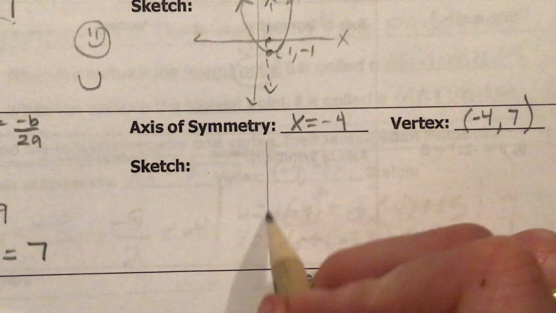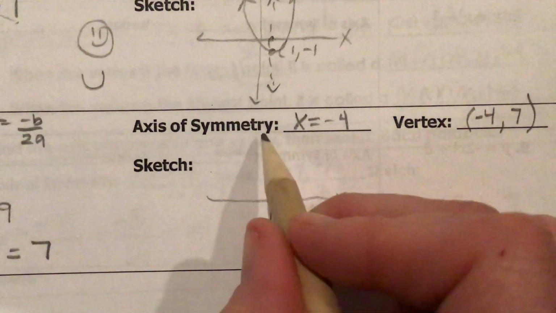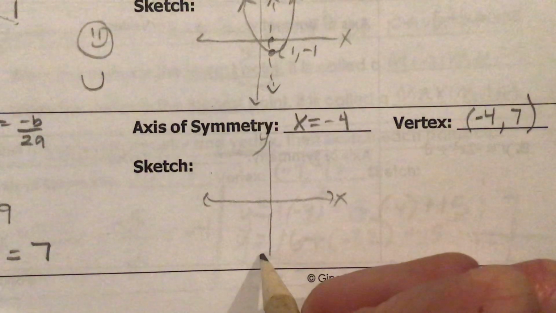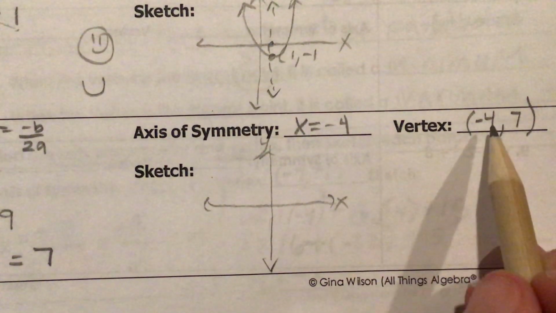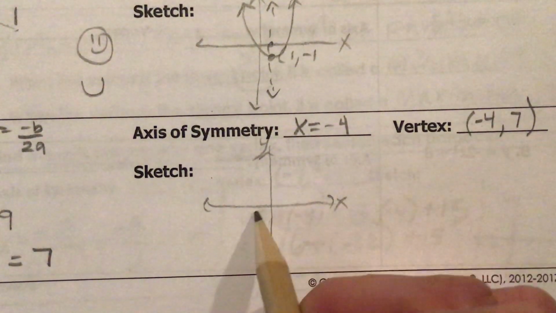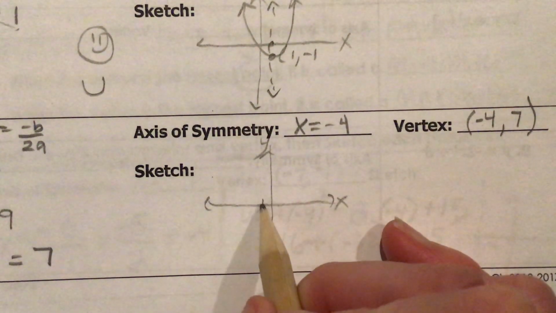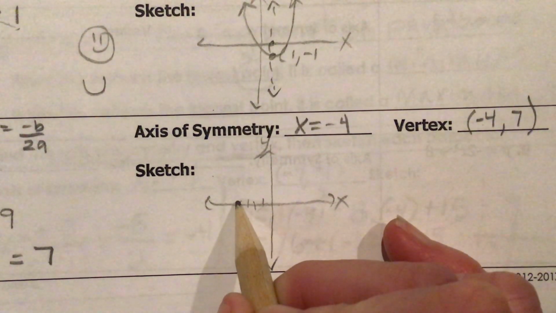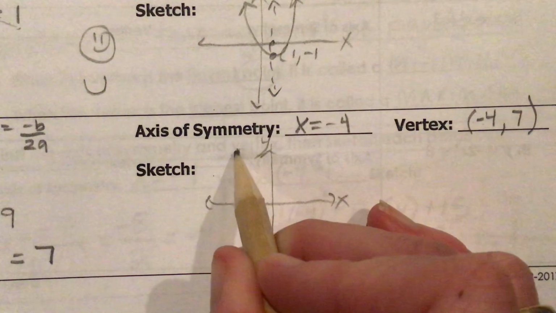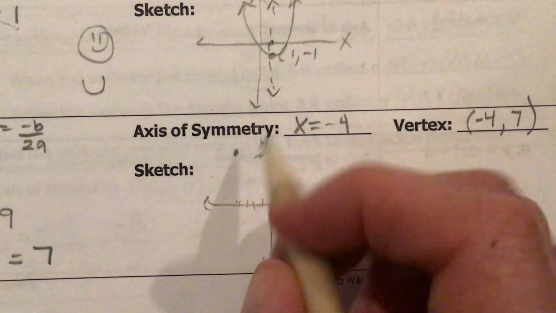Now I'm going to sketch it. So I have my x and my y, my coordinate plane here. Let's just go for the vertex first. Let's see, if my x is 1, 2, 3, 4, somewhere around there, and I'm going to go up 7. So I'm going to end up with something like that as my vertex.